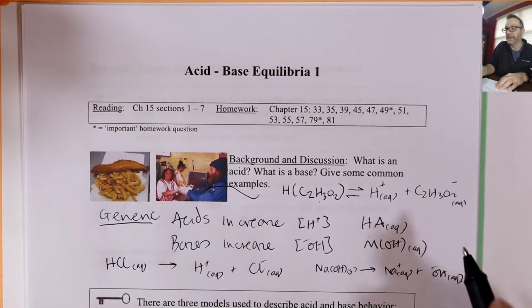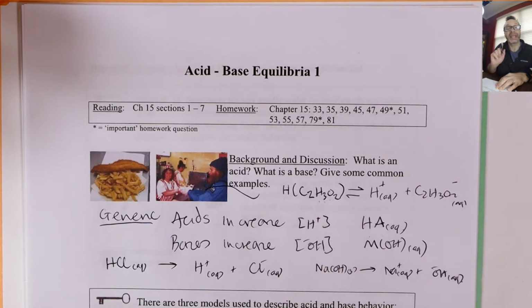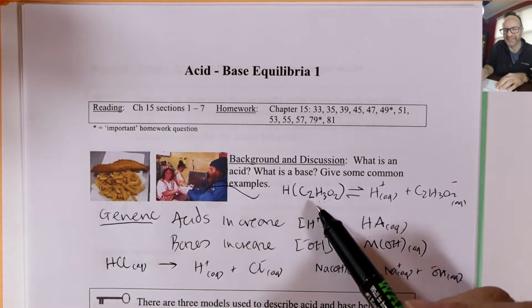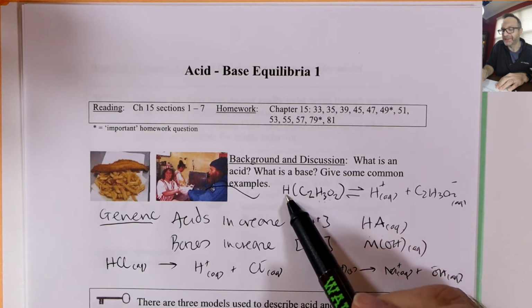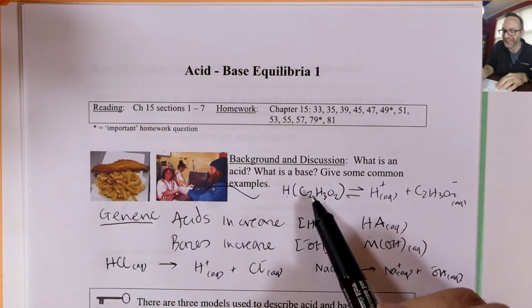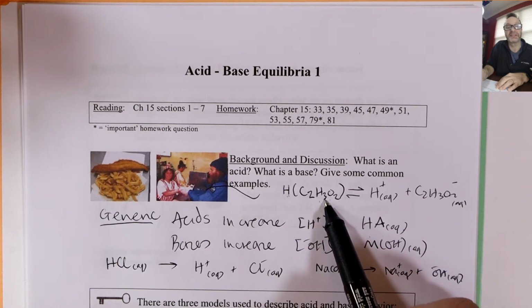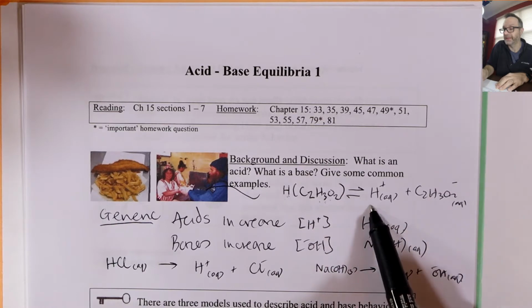Now here's the thing. I know there are H's in that molecular anion, but keep them in the anion. What happens in the anion stays in the anion. This is the acidic proton, the one that falls off. These guys stay intact as a molecule, so we write them as not dissociated.